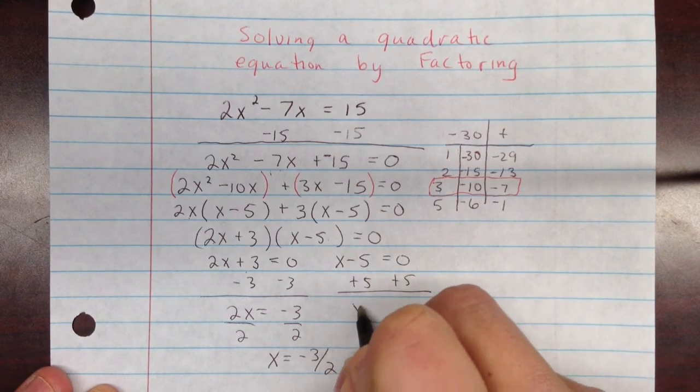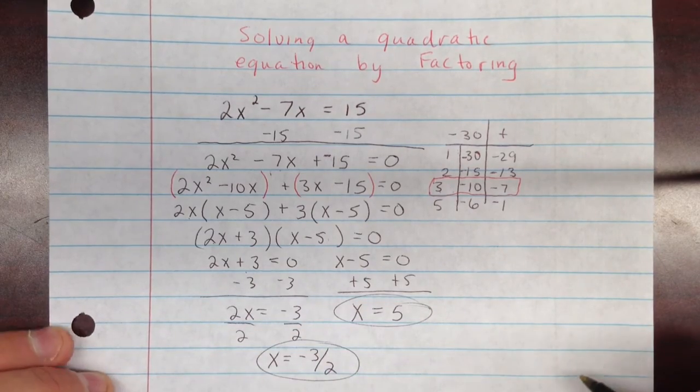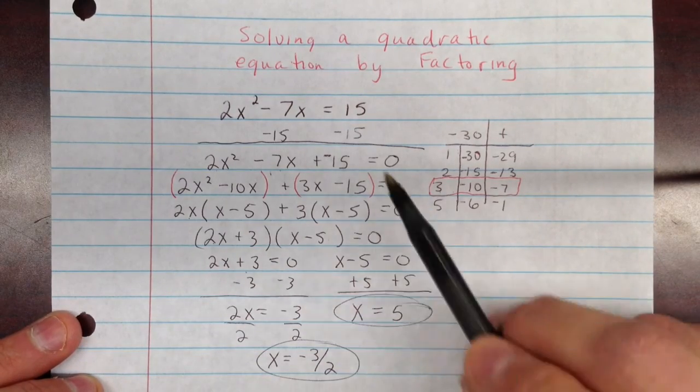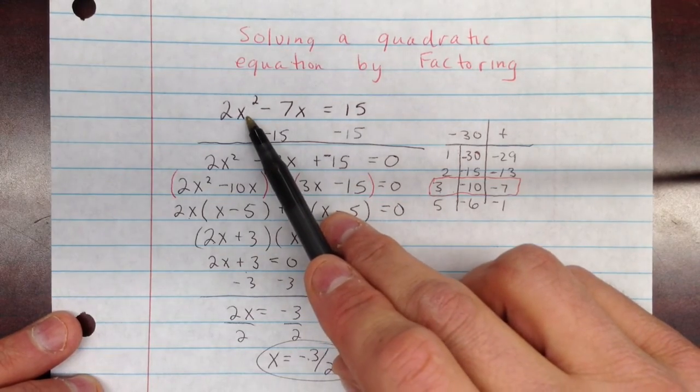Remember, this is a quadratic, so you're going to have two solutions. Here's one of them, here's the other one. You should always, as we talked about before, substitute them back in the original problem. Make sure when you use the negative substitution that you put parentheses around it when you put it in here.